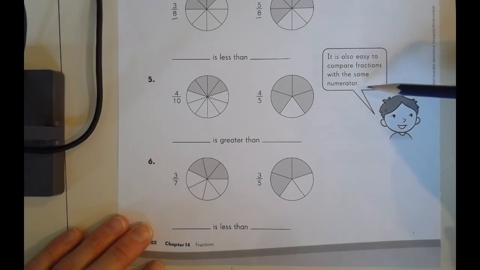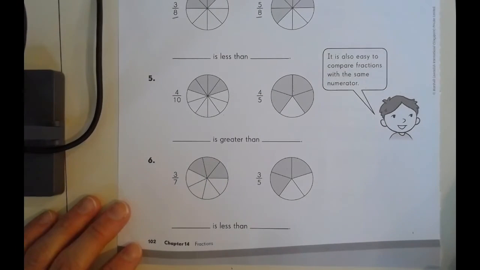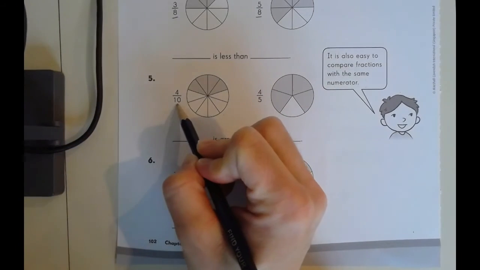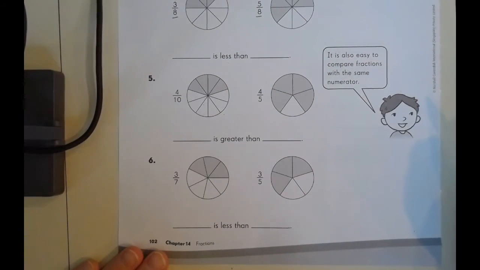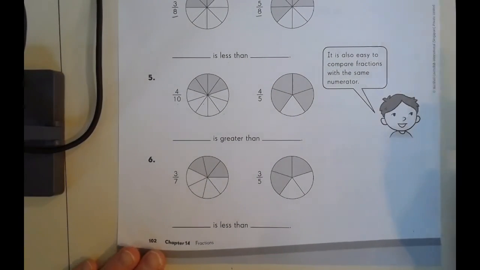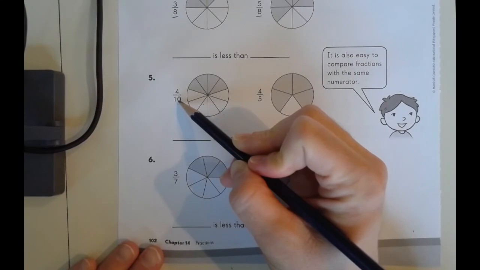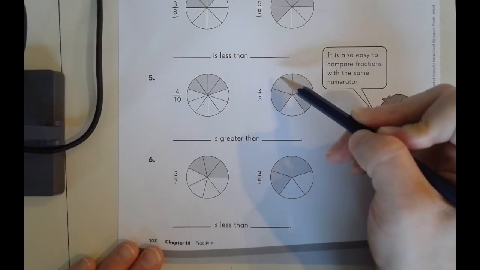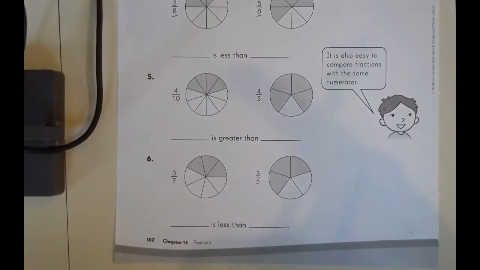Because if you think about it, if you have a pie cut into 10 pieces, those pieces are going to be smaller than if you have a pie cut into 5 pieces. So if I eat 4 pieces of pie that's cut into 10 pieces, I'm not going to be eating as much as if I eat 4 pieces of pie that's only cut into 5 pieces, because those pieces are all going to be bigger.